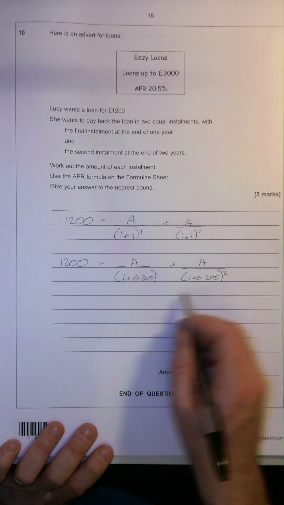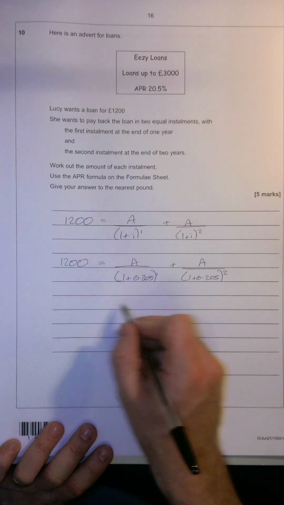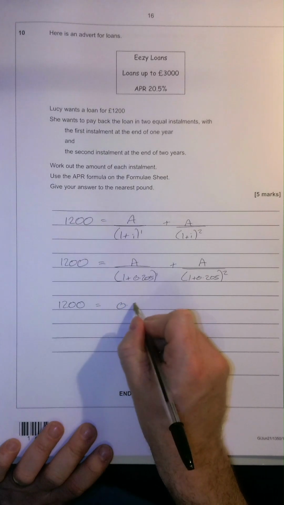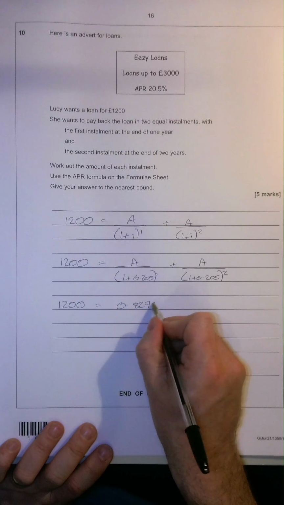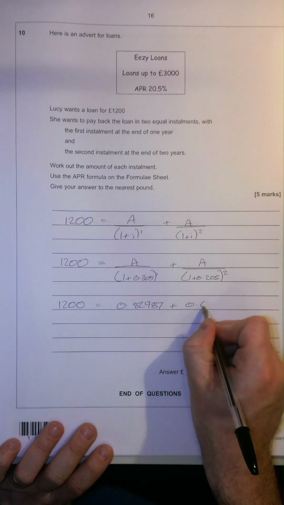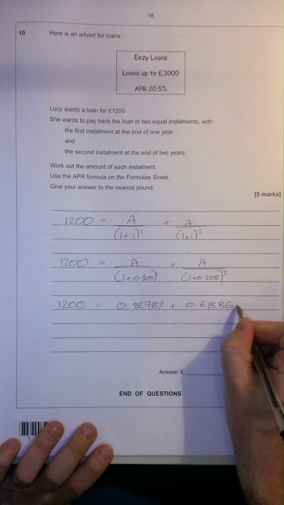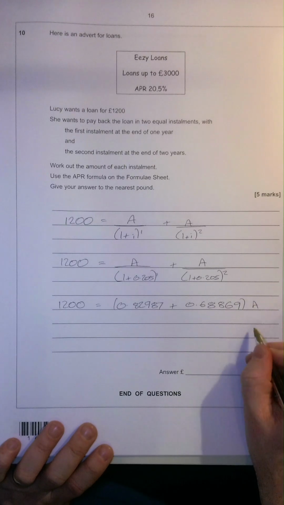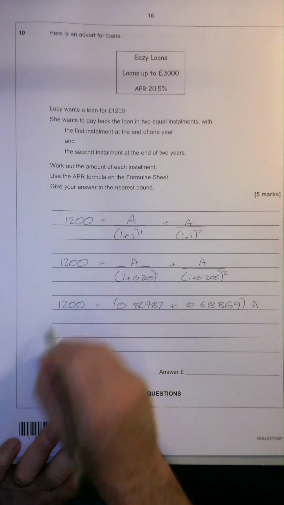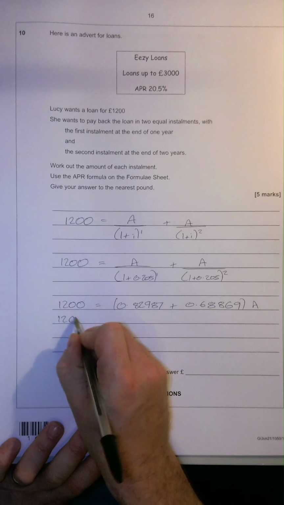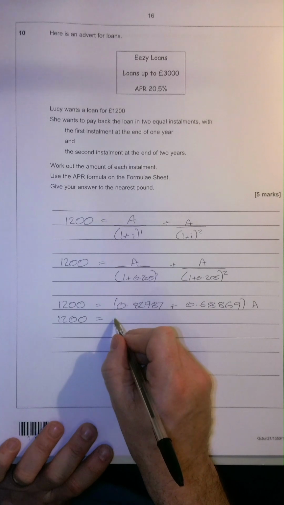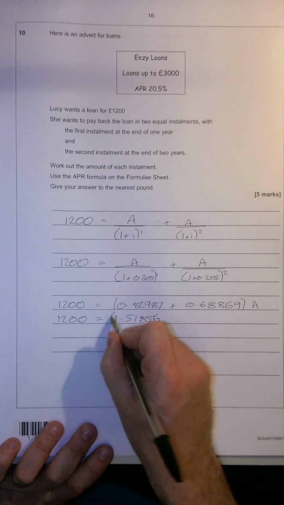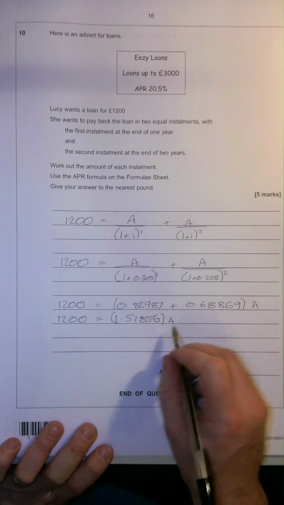Now, by substituting our figures, we can get to this stage. Well, 1,200 equals, if we type it into our calculator, 0.82987 plus 0.68869, and added together, essentially, to A. That's of course after the substitutions have taken place. So let's put that into 1 now, simplifying our formula: 1.51856 A.